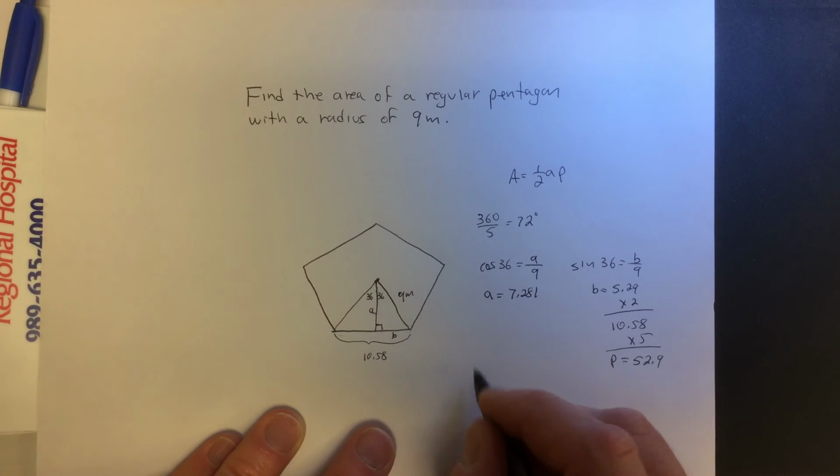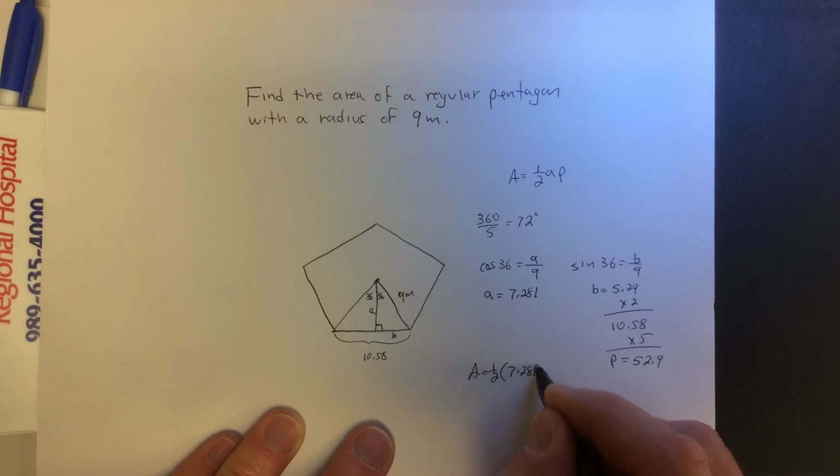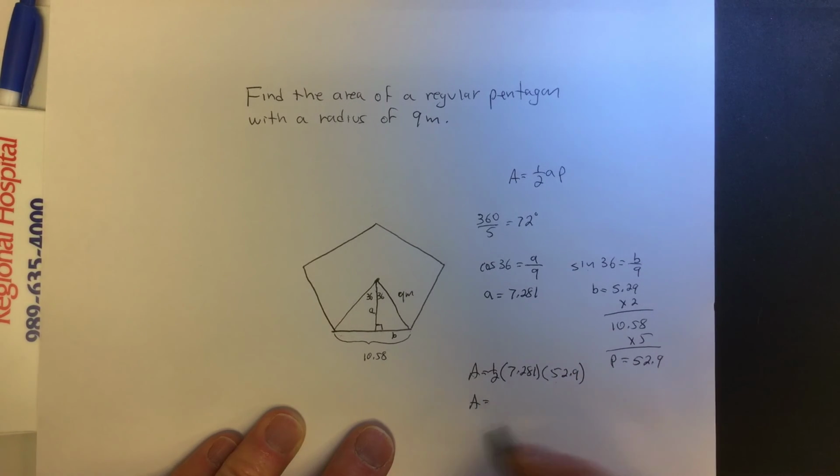So when I put this together, area is equal to 1/2. The apothem is that 7.281 number times the perimeter, which is this 52.9 number. When I calculate that, half times 7.281 times 52.9, I get 192.6 meters squared.